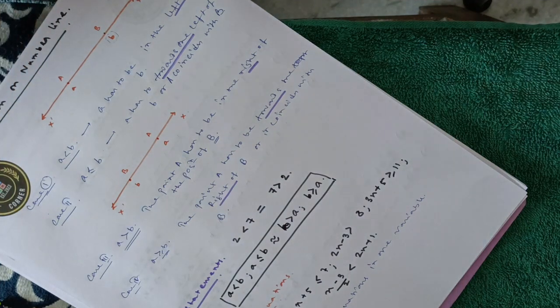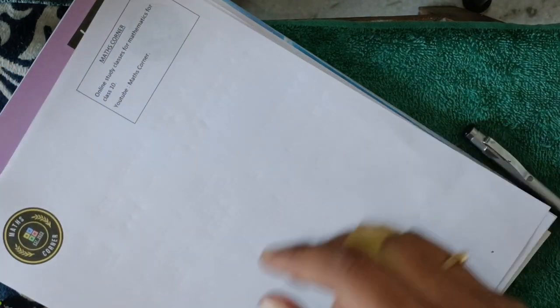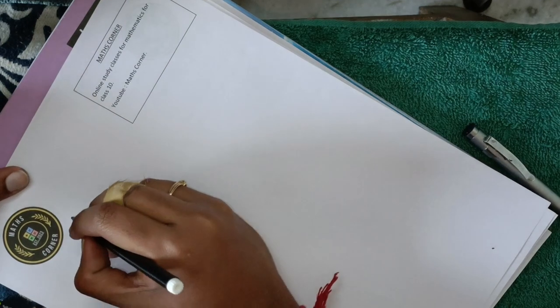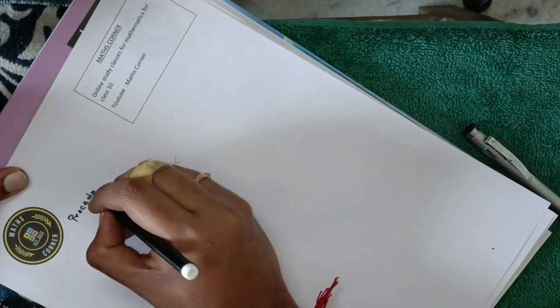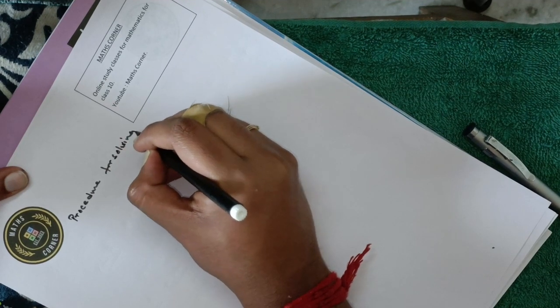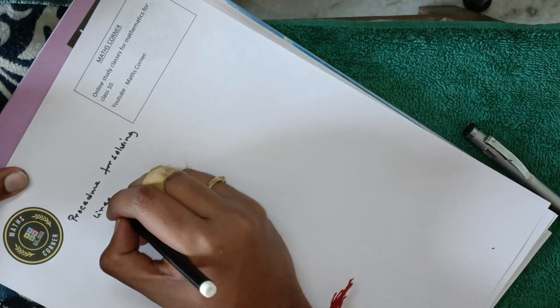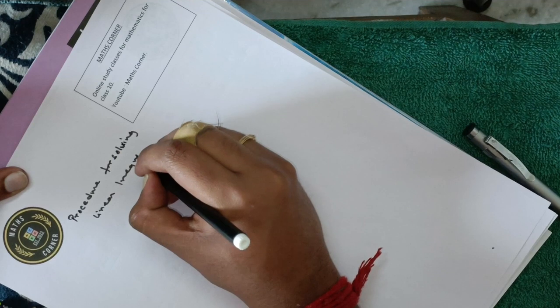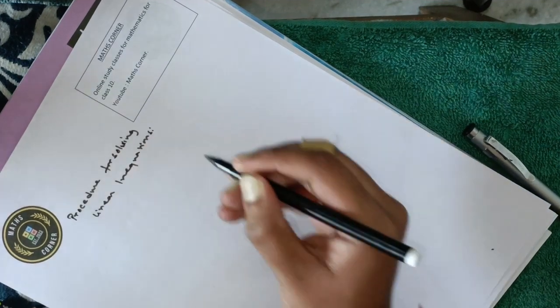There are some numericals. One thing I should tell you is the procedure. Just write down the procedure for solving linear inequations. After this we will move on to the problems.